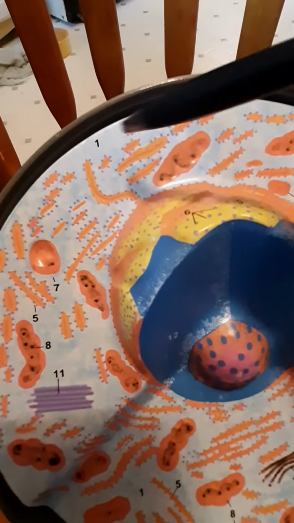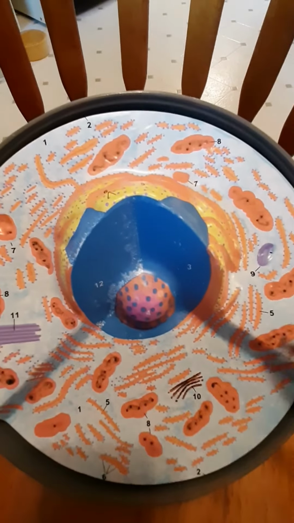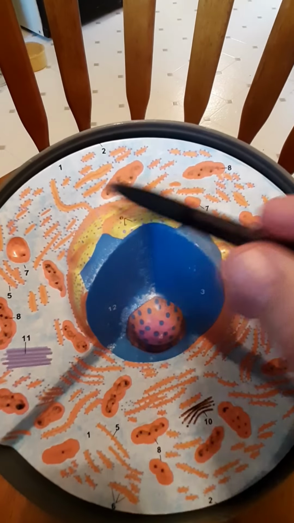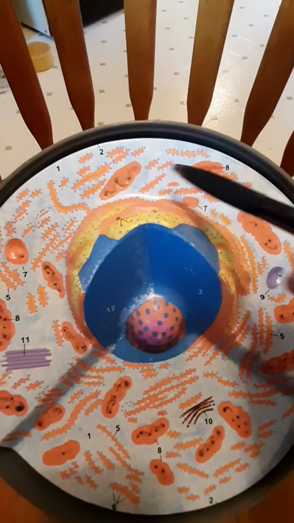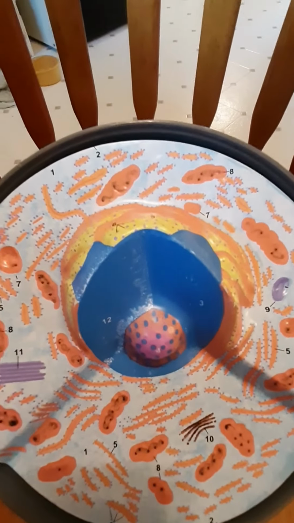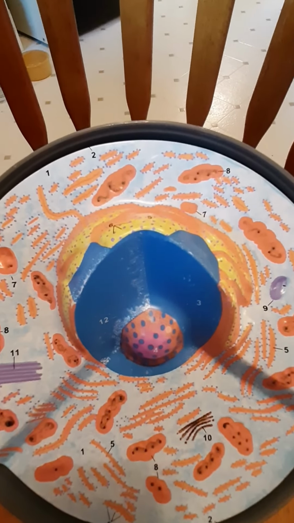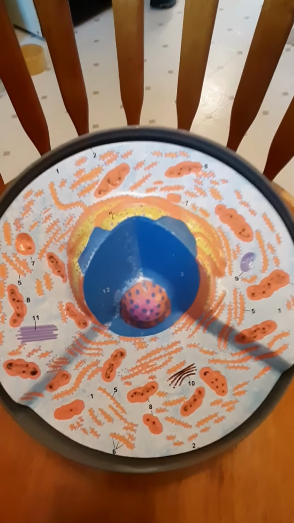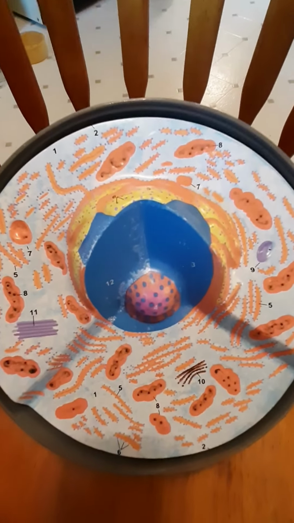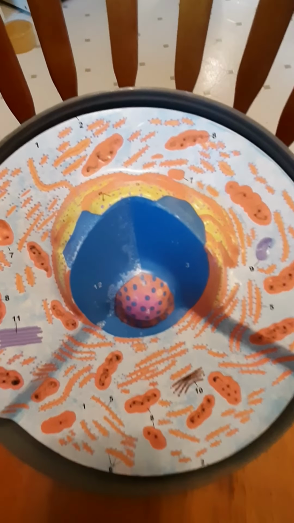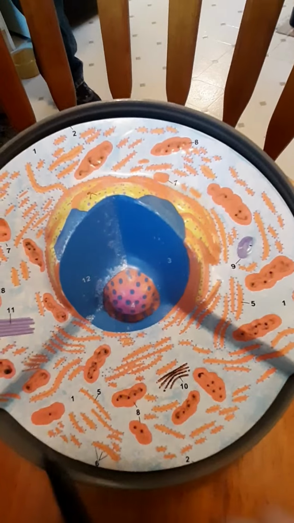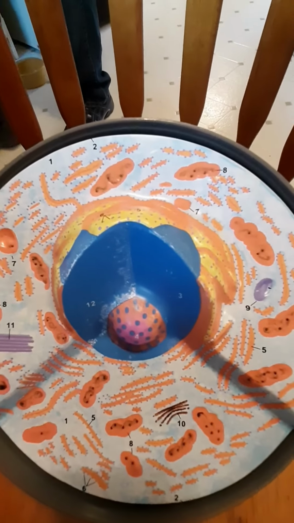So the number 1 up here, you can see it right there. All of this blue material, that's the cytosol. And so when we have the cytosol embedded with all the organelles, we call that the cytoplasm. So the blue itself is the cytosol, the liquid portion of the cell, and then with the organelles embedded, we call it the cytoplasm. Number 2, this kind of gray thing all surrounding the model, that's to represent the plasma membrane.